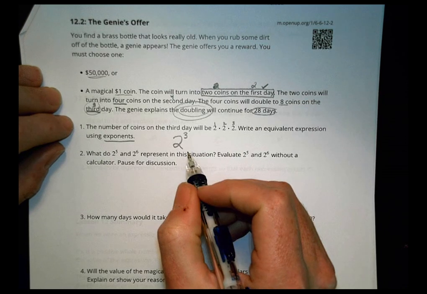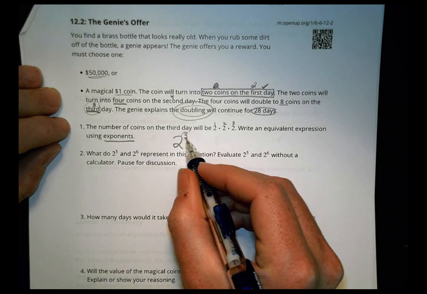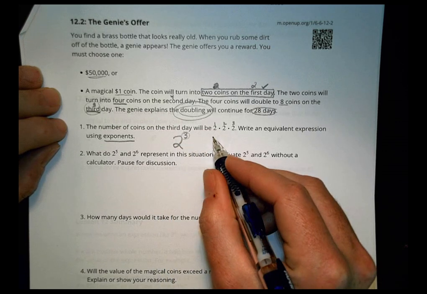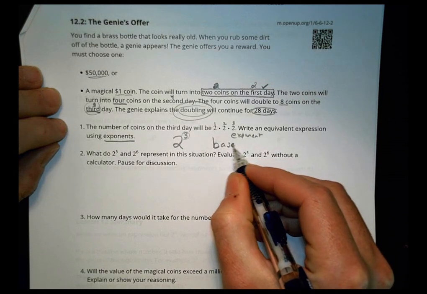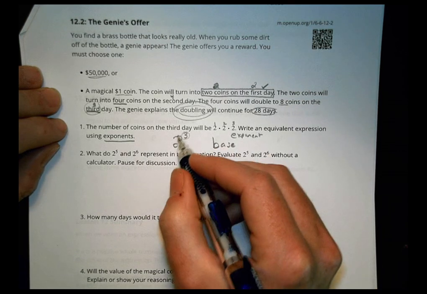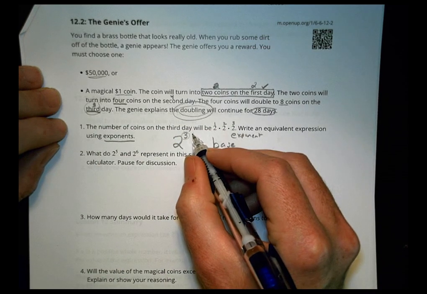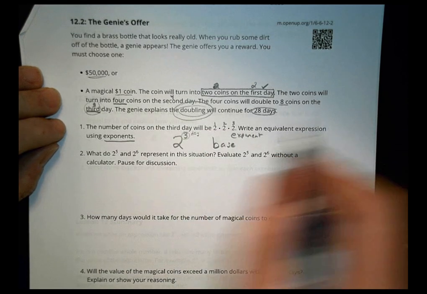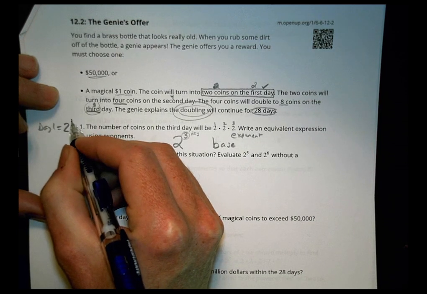This is how we write exponents. It's 2, and it's being multiplied by itself 3 times. That's what the number up at the top is telling us. This number is our base, and our exponent is up here. We're going to take the base and multiply it however many times the exponent says. So in this case, it would be 2 times 2 times 2. In our story, our exponent represents the day for the magic coin. It's day 3. Day 1 is simply 2 to the first power.